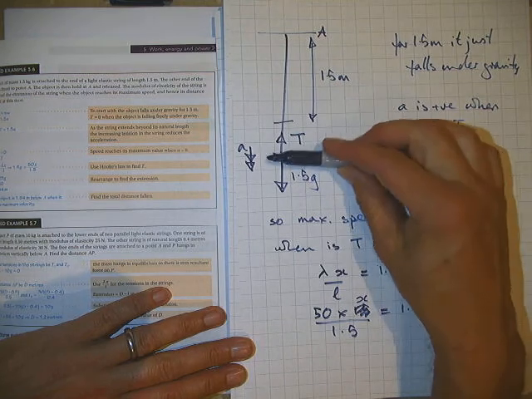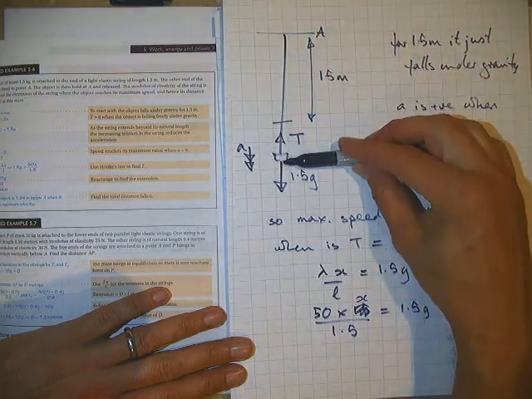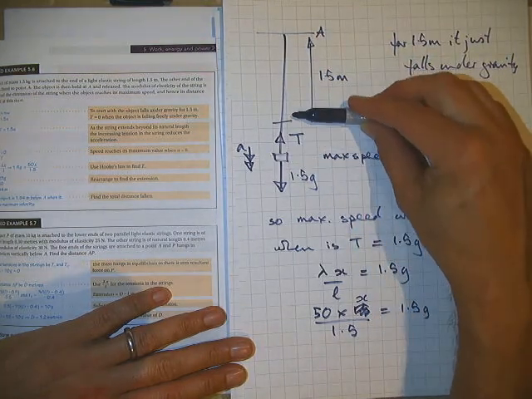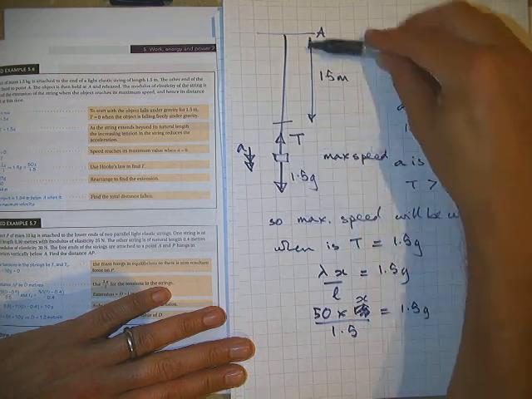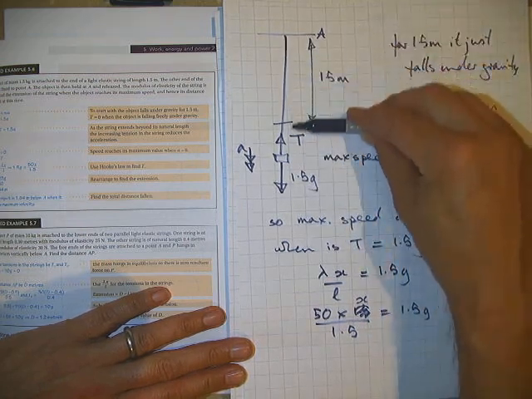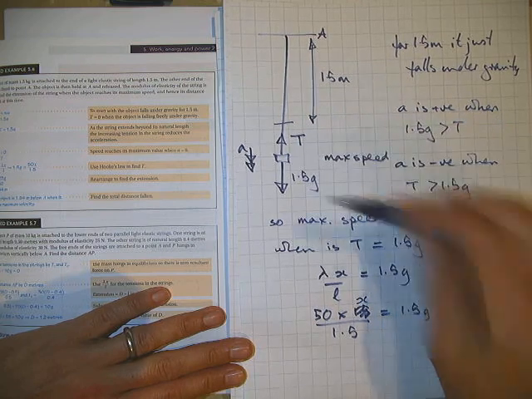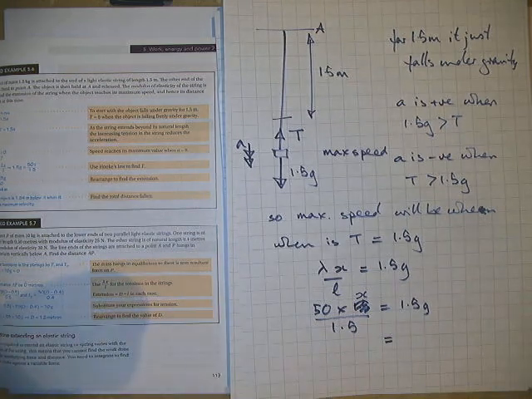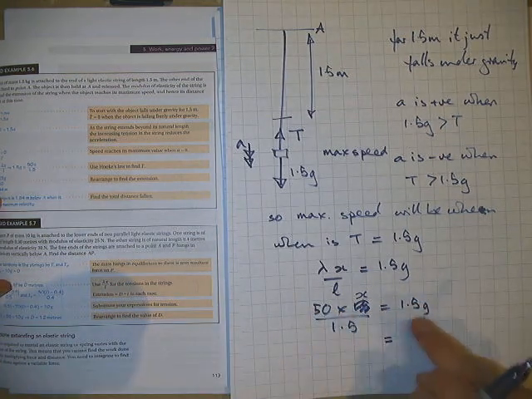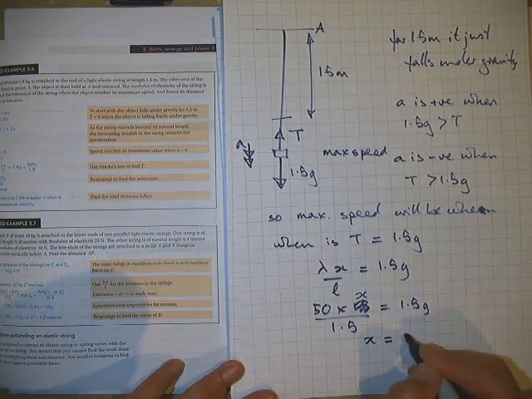We want to find the point at which the acceleration is zero, where it goes from accelerating to decelerating, where it goes from going faster, speeding up, to slowing down. So what have we got here? The book says if you multiply by 1.5 and divide by 50, we get 0.44.